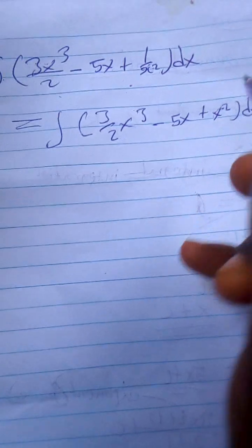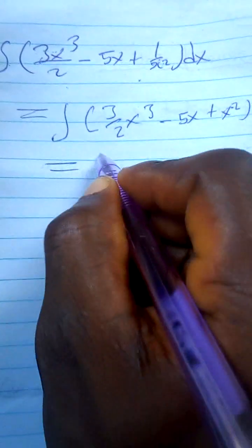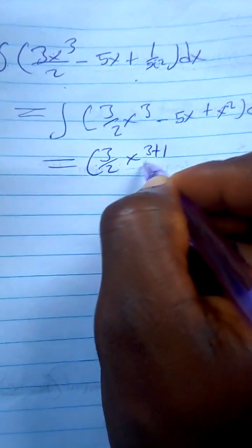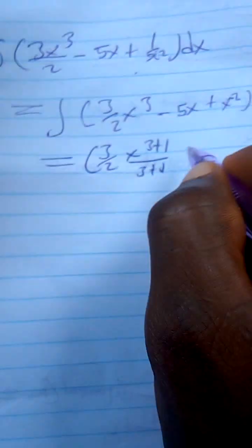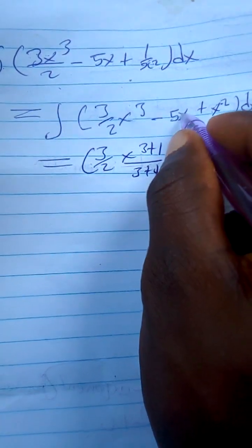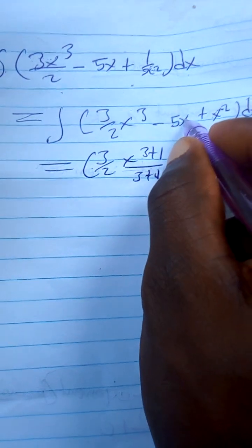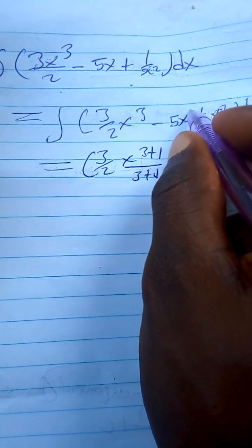Okay, now we integrate. So now we have 3 all upon 2, x to the power 3 plus 1, divided by 3 plus 1, minus 5x to the power 1 plus 1, because the power of any number is equal to 1.